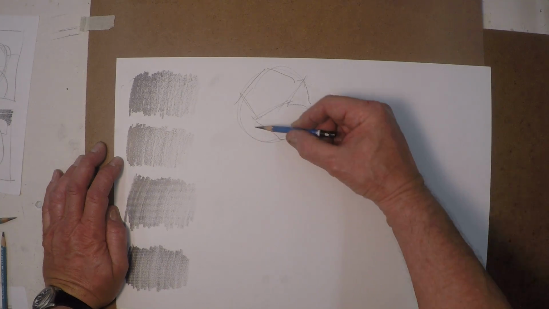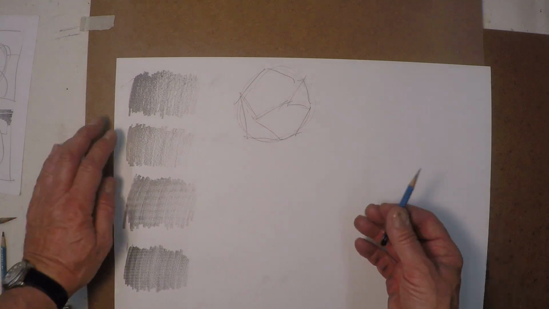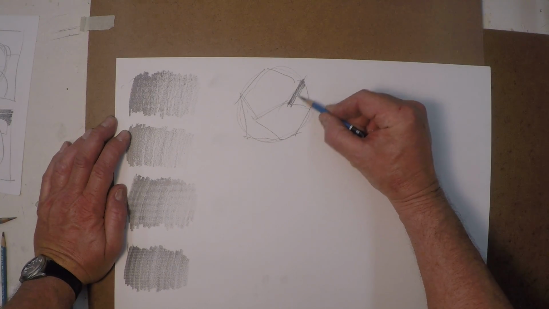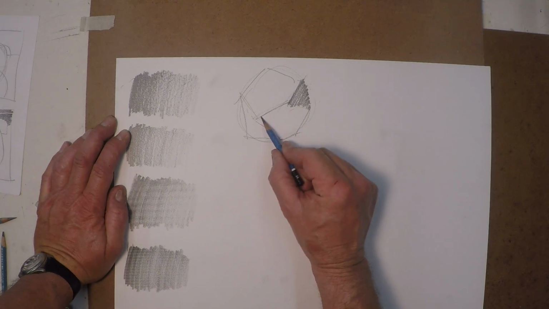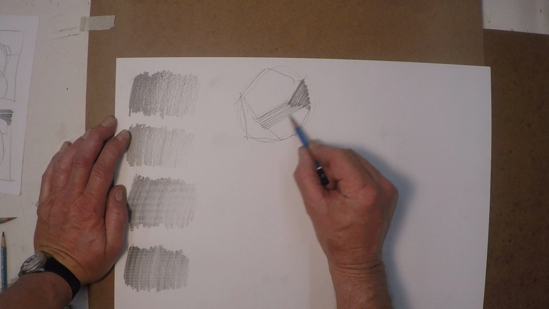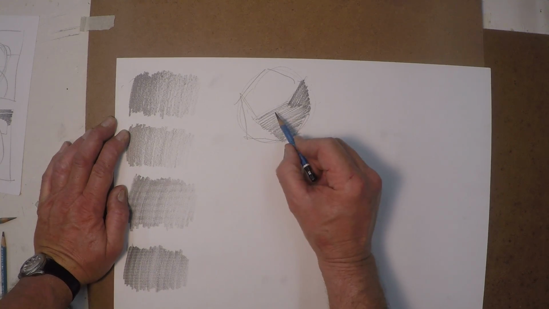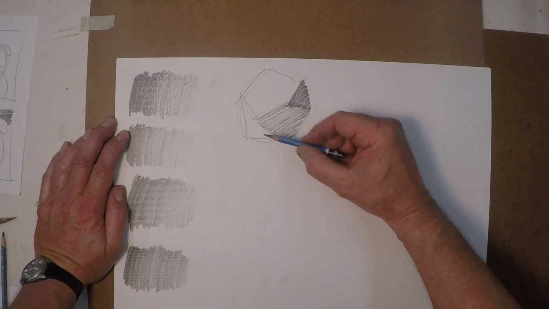First of all, the first thing I want is some plane breaks in the rock. And then the next thing I'm going to do is draw in what I would consider different planes, and I'm just shading them differently, just like I did in that last little demonstration you saw with the cube and the cylinder.